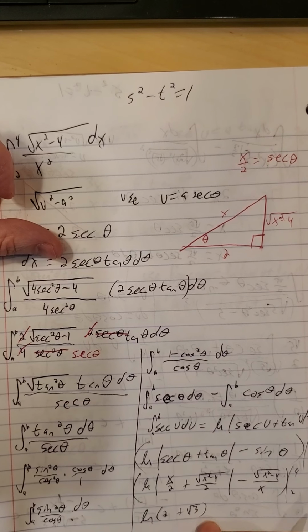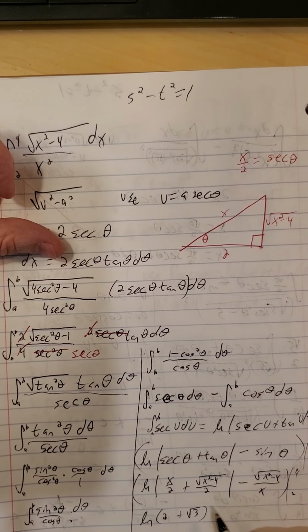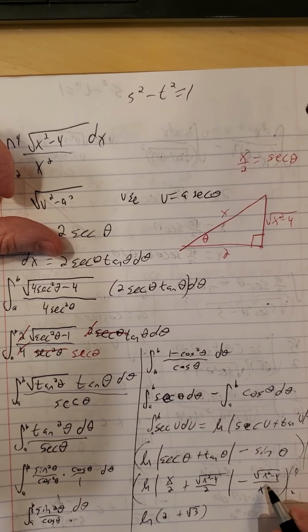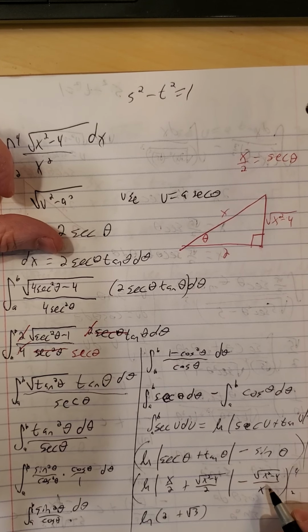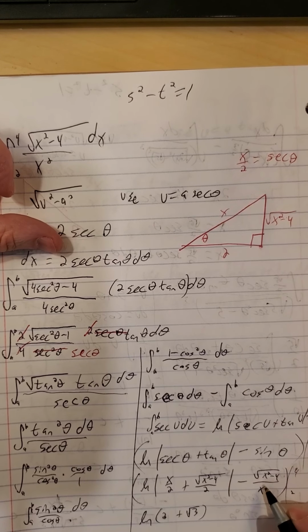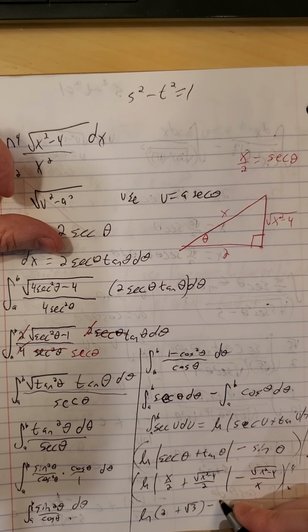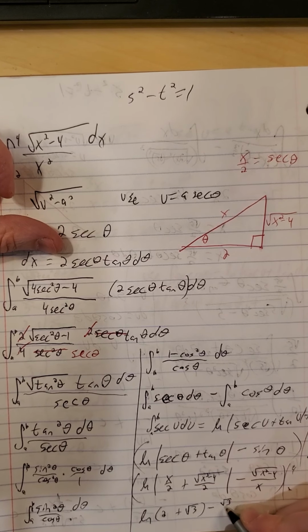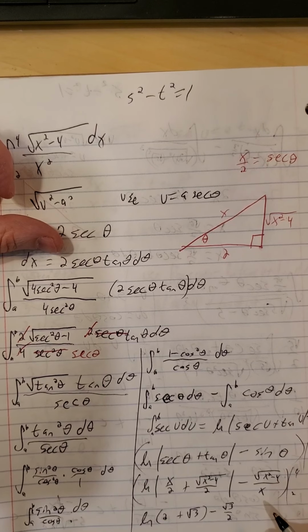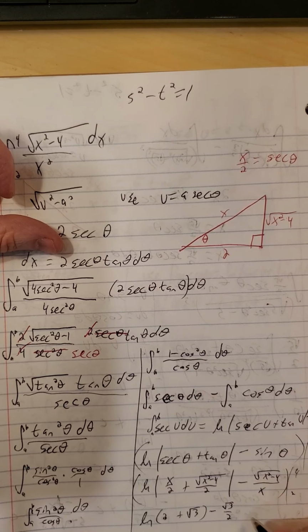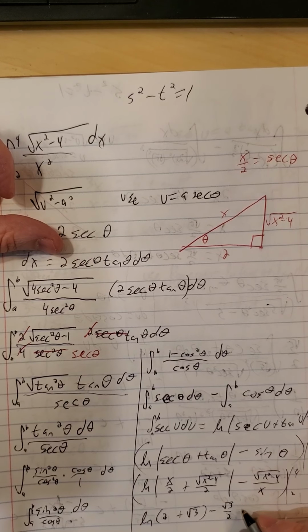These guys are both positive though, so we can do it with or without the absolute value at that stage. And then we have, let's see, 16 minus 4, 12, so 2 root 3 over 4, so minus root 3 over 2. So, yeah, 2 over 4 reduces to 1/2. So that's plugging in our 4.